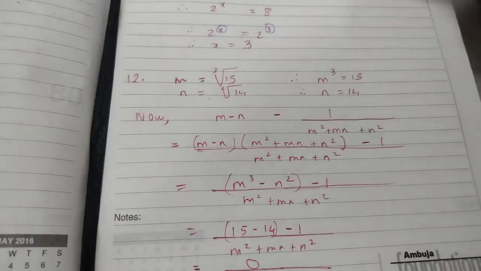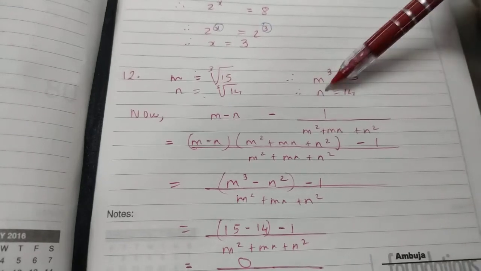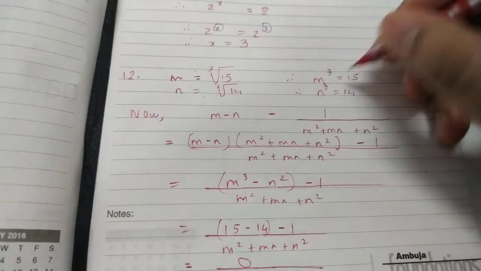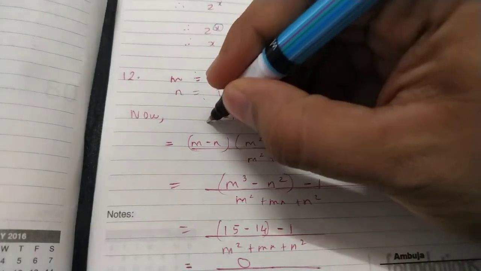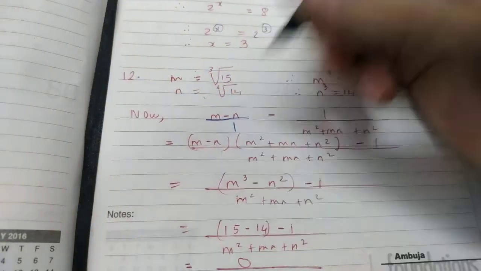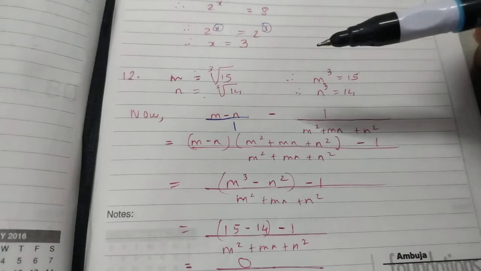So first of all, we do cubing both the sides. So we get the value of m cube as 15 and n cube as 14. Next, we start with the given expression. Now I notice that here the denominator is simply 1. Since these are two fractions, to bring them together, I will have to do LCM.